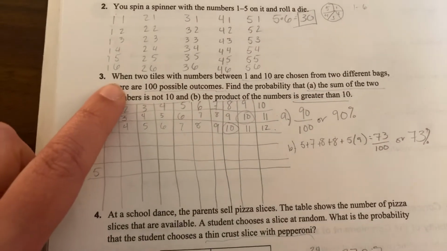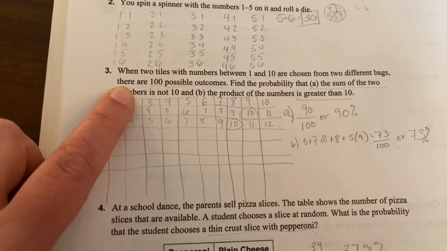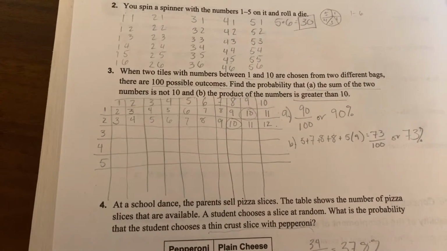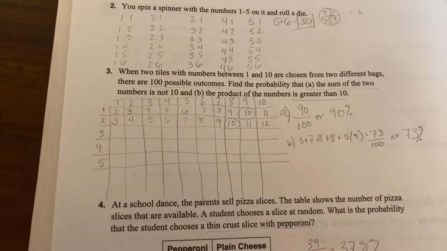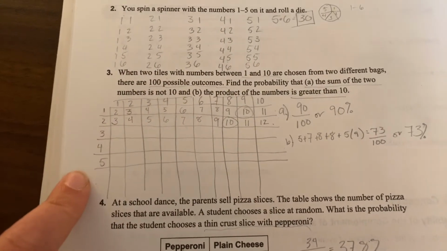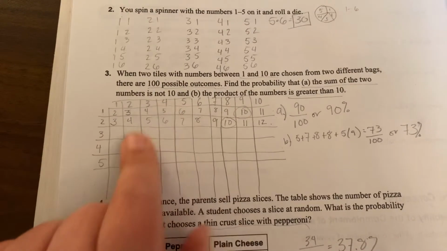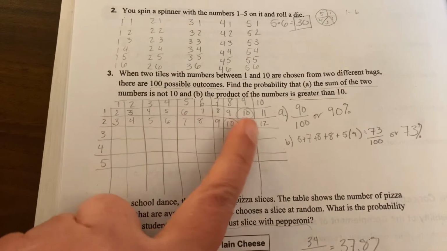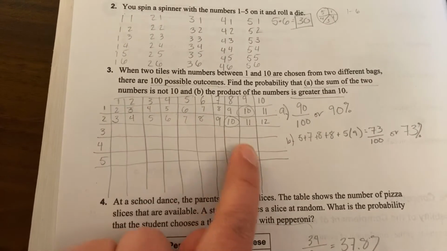Let's take a look at this one. When 2 tiles with numbers between 1 and 10 are chosen from 2 different bags, there are 100 possible outcomes. Find the probability that A, the sum of the 2 numbers is not 10, and B, the product of the numbers is greater than 10. So the sum of the numbers, so I started to make a chart here, and I started listing 1 through 10, didn't get all the way to 10. Came here, listed to 10 across, and I started writing in the sums, right? 1 plus 1 is 2, 2 plus 1 is 3, 3 plus 1 is 4, etc.